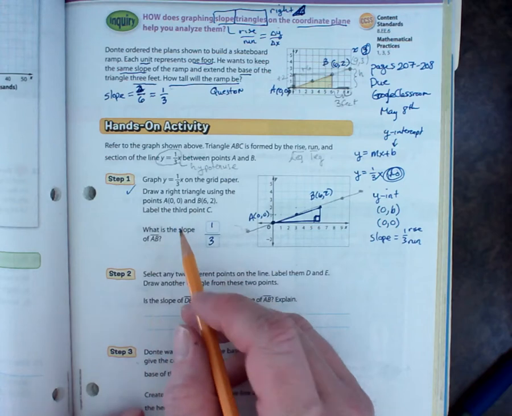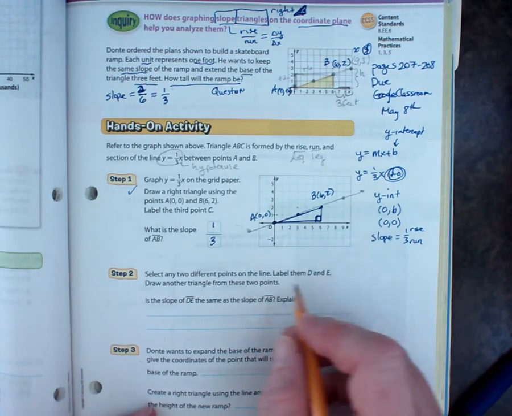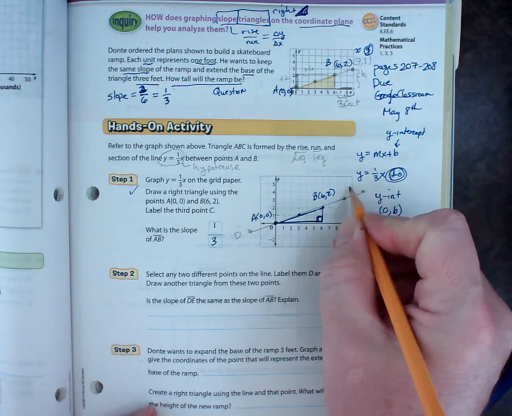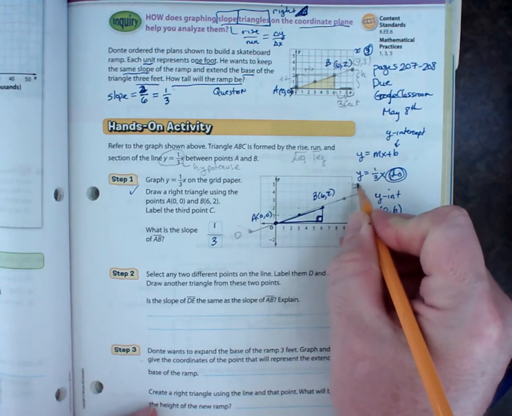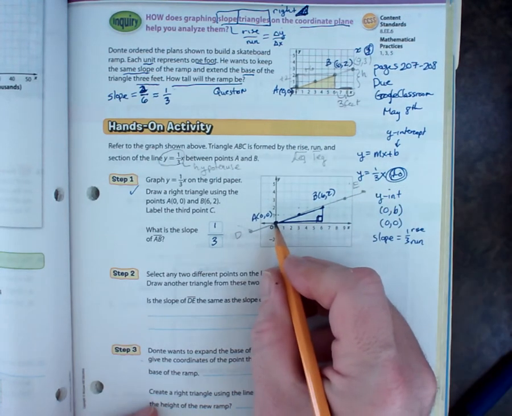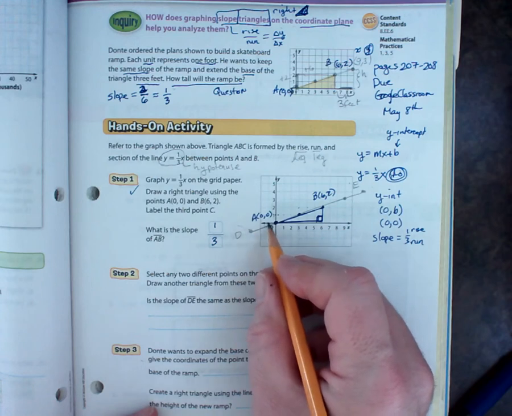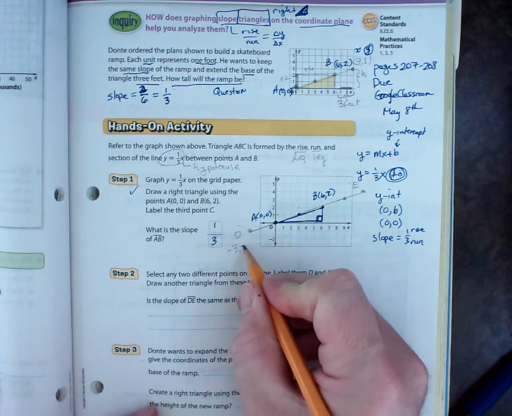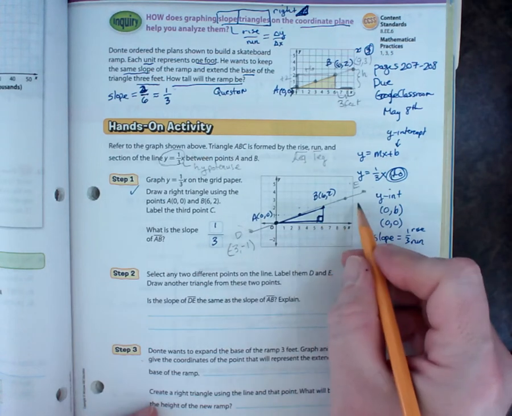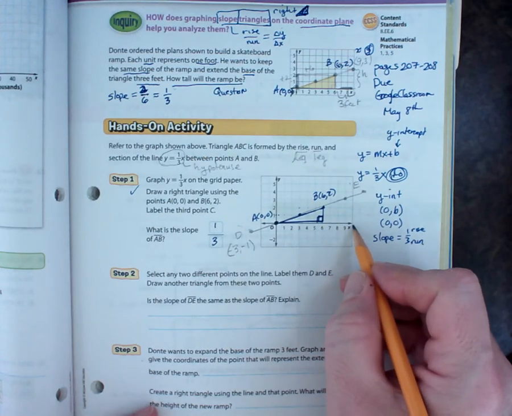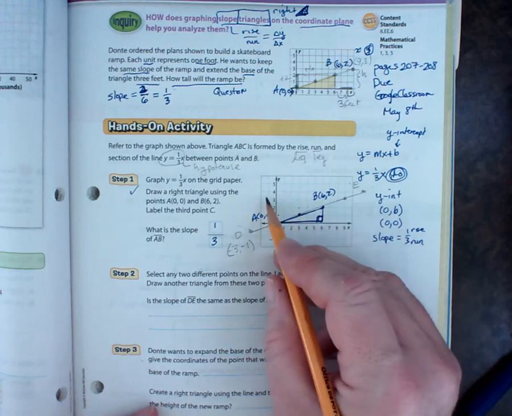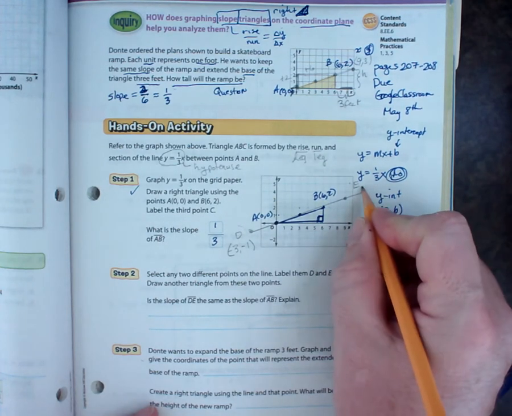So draw two different points, label them D and E, and draw another triangle from these two points. Okay, so let's call this one D. We're going to call this one E, way over here. This point is located at -3, -1. And this point's going to be 12, 4.